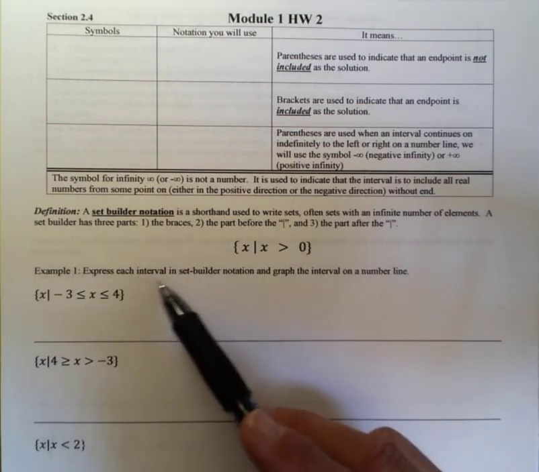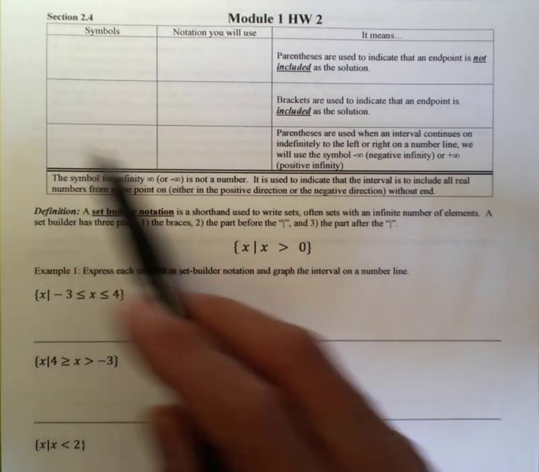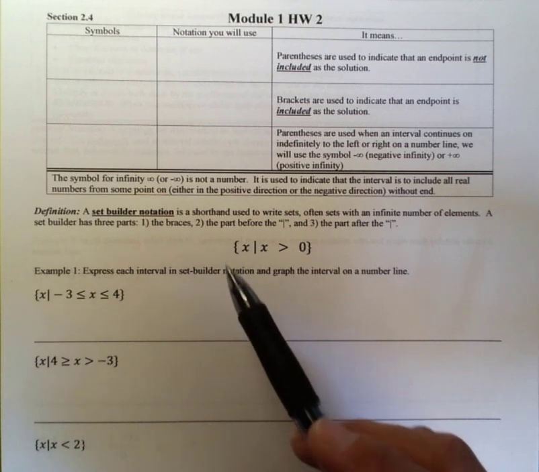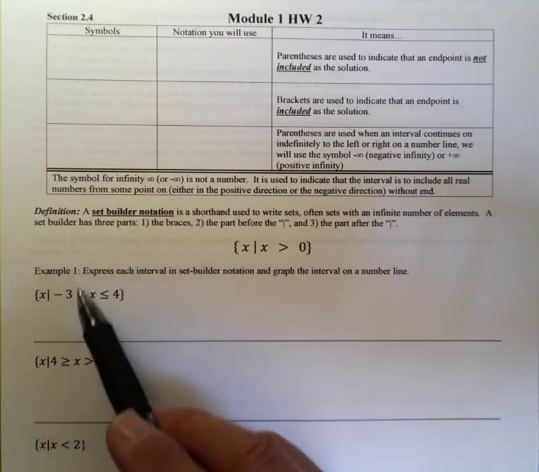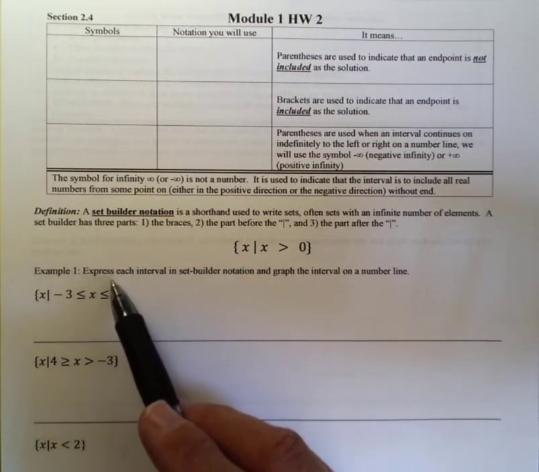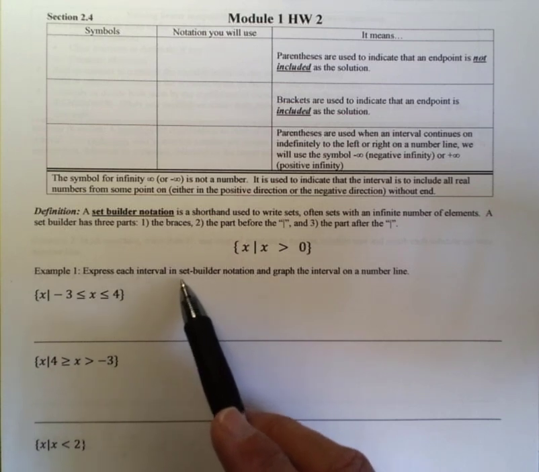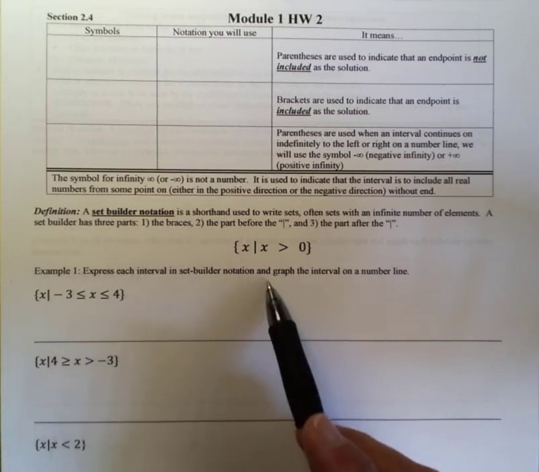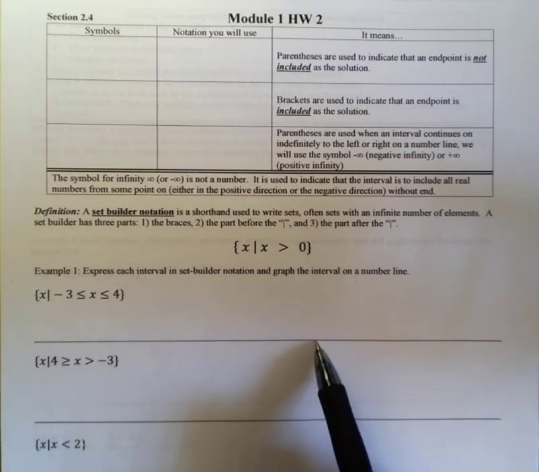examples. So let's go down here to example 1, and I'll fill in the rest of this chart at the top of the page for you in just a few minutes. But first, in example 1, they want us to express each inequality in something called set builder notation and then graph it on a number line. Now, I've given you a line here that we're going to use as a number line.